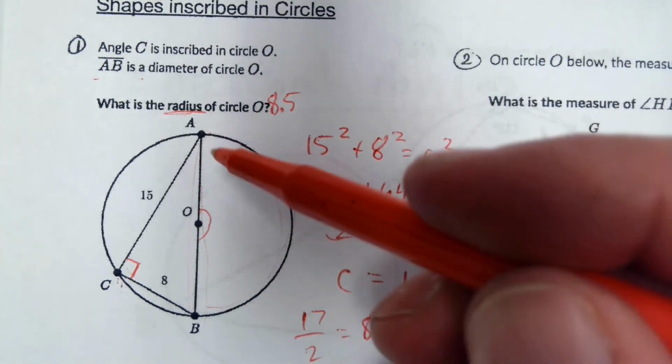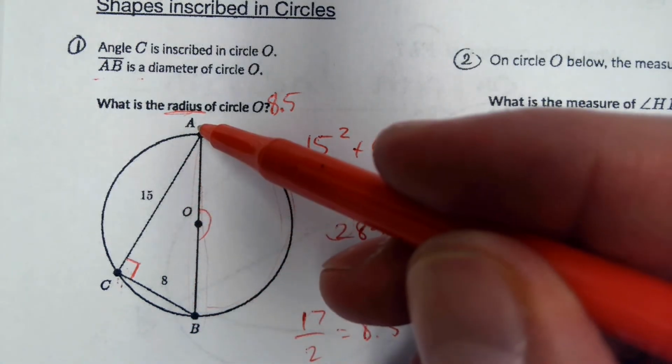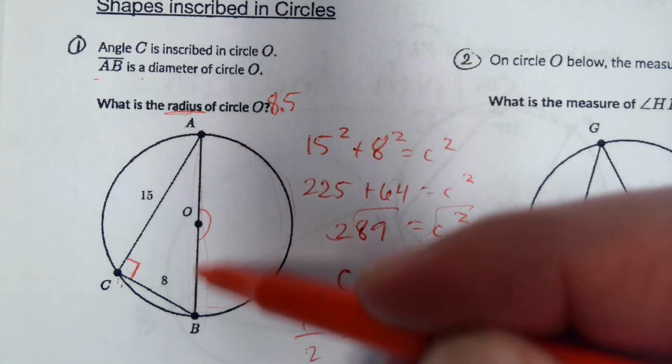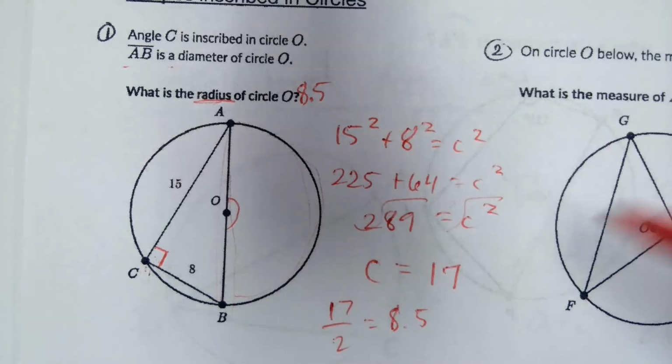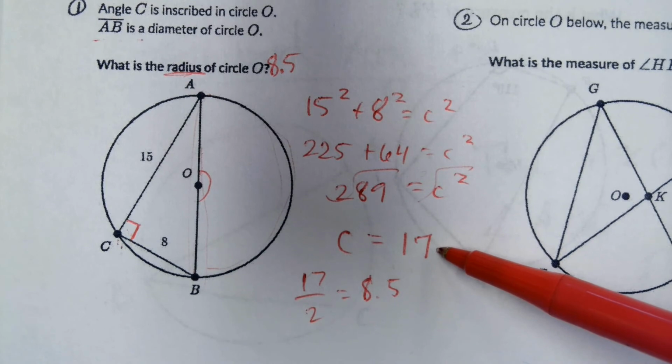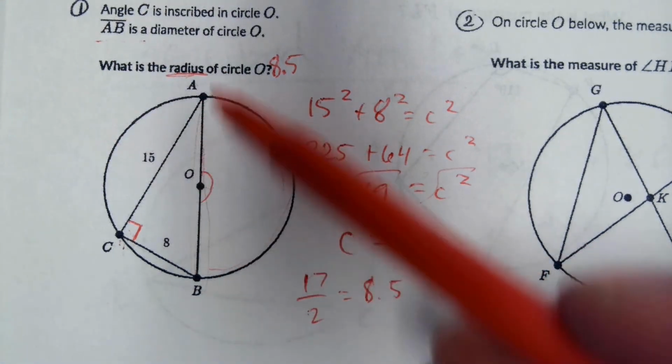Because the diameter is 17, the radius is half the diameter. So this was the hypotenuse of the right triangle. We found that. That was 17. But the radius is just half of that. So you divide it by 2.